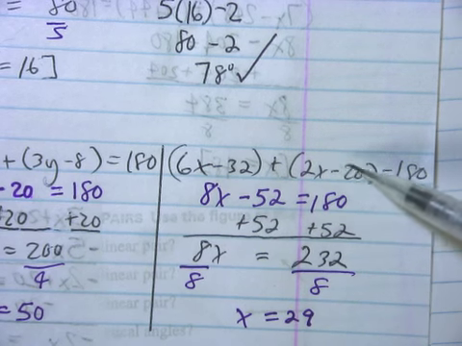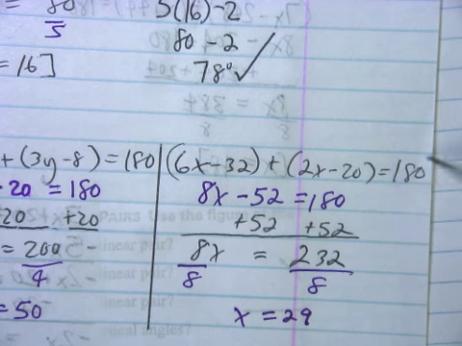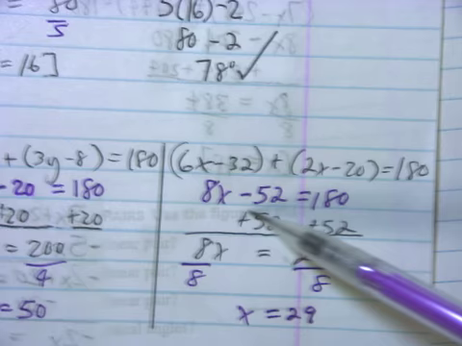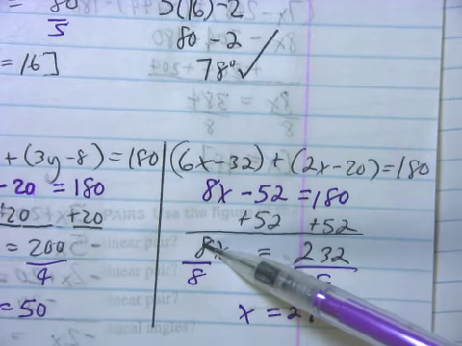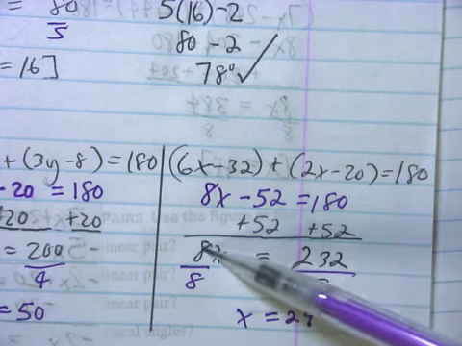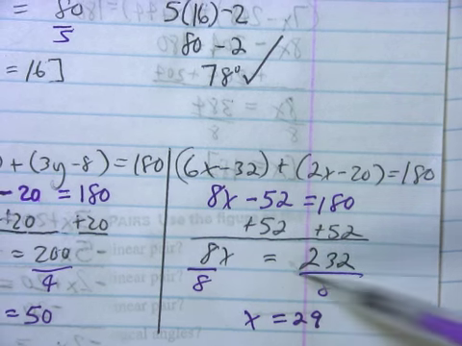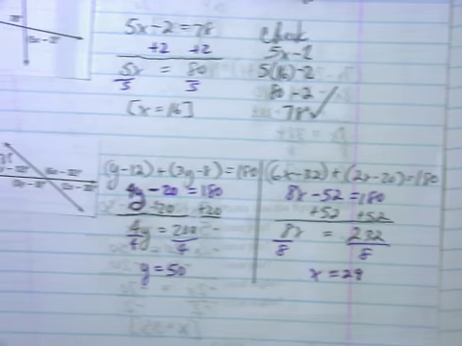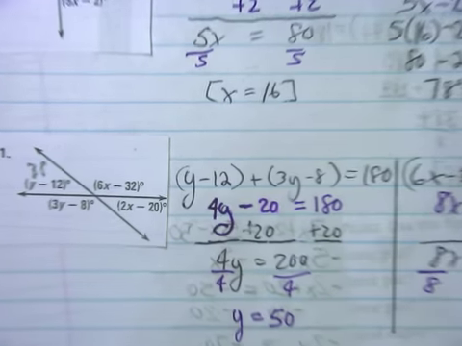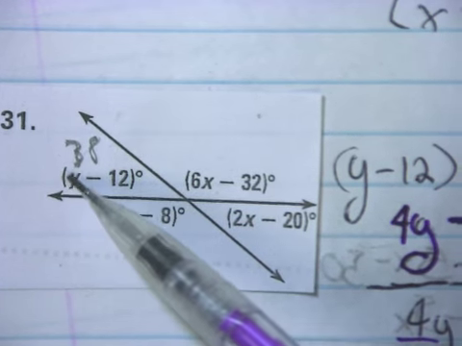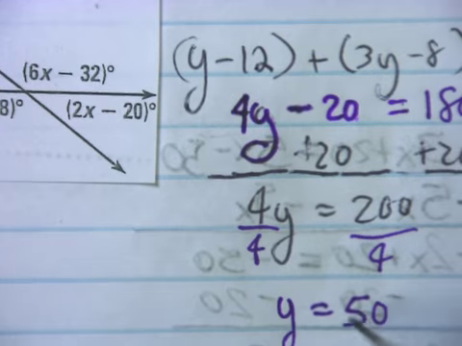So I'm going to add the like terms. 6x plus 2x is 8x. Negative 32 plus negative 20 is negative 52. And the 180 comes down. Now I'm going to get rid of this 52, so I add 52 to both sides. My 8x comes down. 180 plus 52 is 232. So 8x is equal to 232. Divide both sides by 8, and x is equal to 29. X is 29.